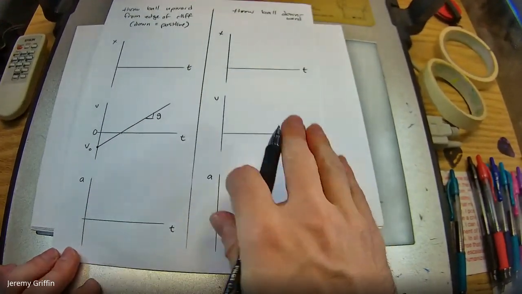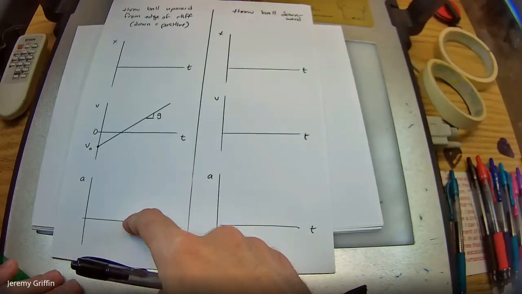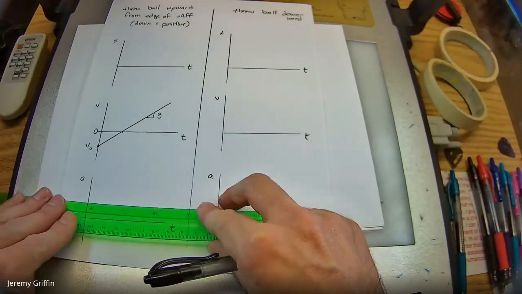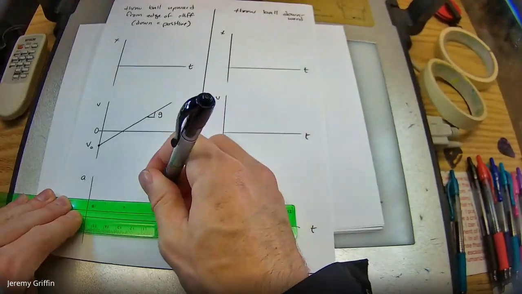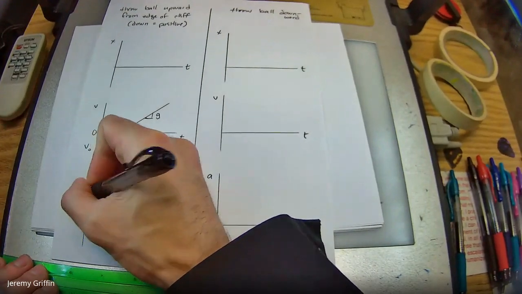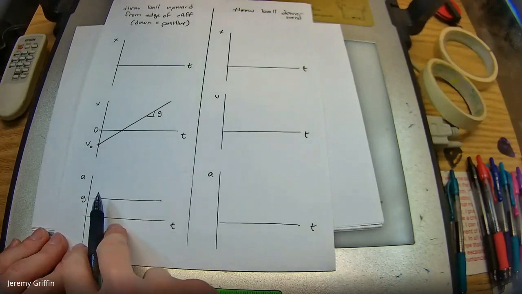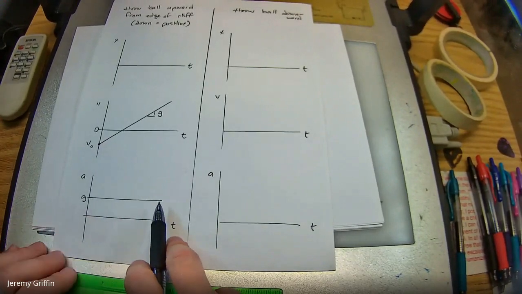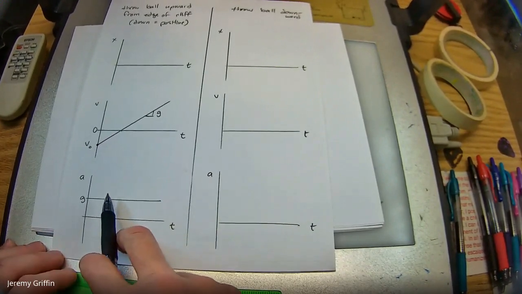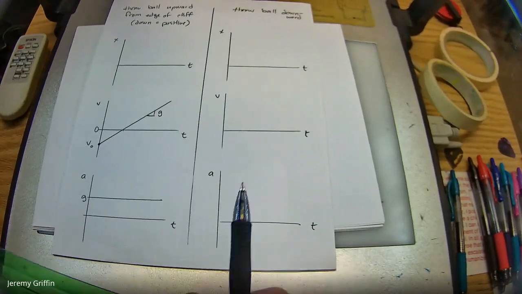Okay. Let's see this graph, acceleration versus time. What does that look like? Horizontal line. Yeah, a horizontal line at the value g, like 10 meters per second squared. If you only knew acceleration, would you ever know where the peak was? No, you have no idea, right? It's always accelerating down 10 meters per second squared.